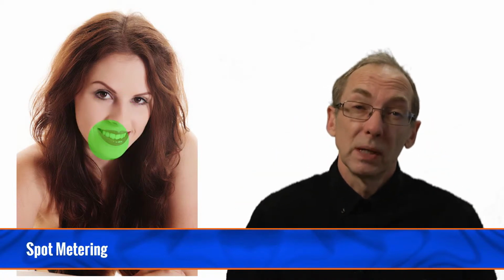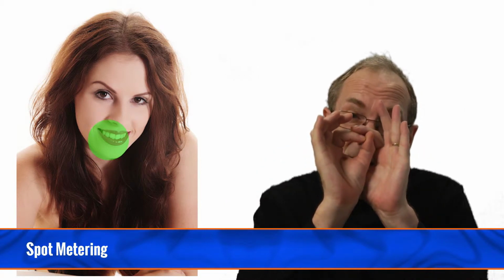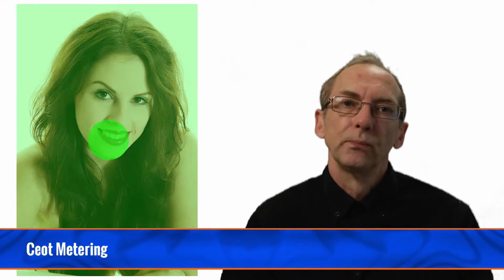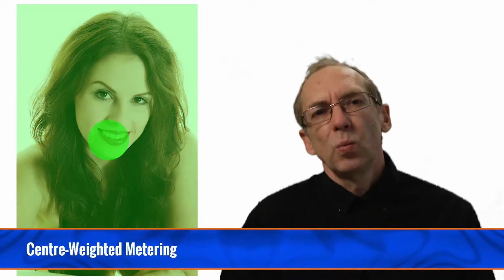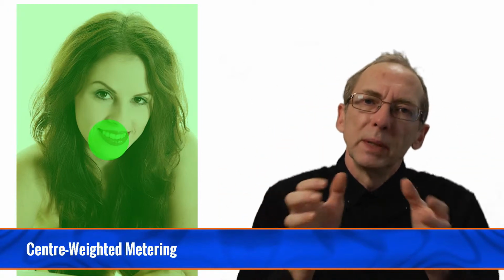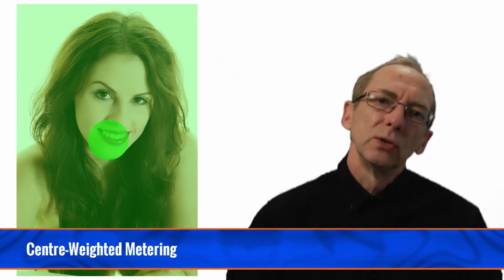Spot metering, same thing, but it sets the exposure based on the center point, a very small area, so 4 or 5% of the center of the picture. And center weighted average metering looks at the light around the whole picture, but gives an emphasis again on the light in the center of the picture.